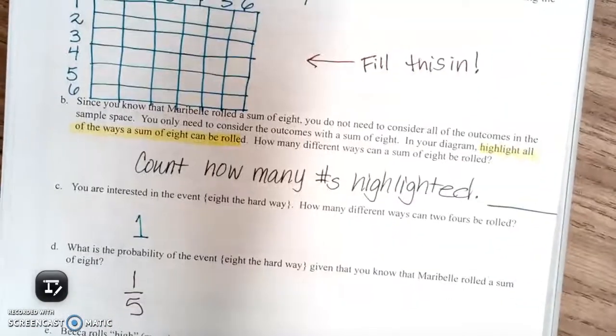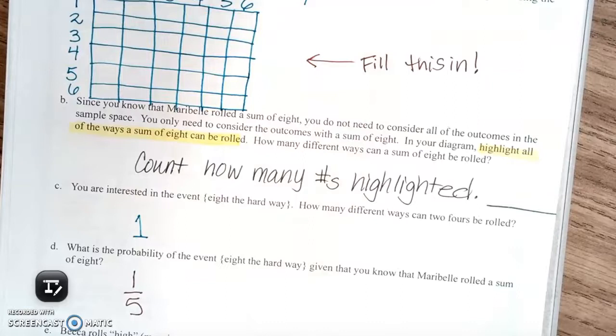Part B says, since you know that Maribel rolled a sum of 8, you do not need to consider all of the outcomes in the sample space. You only need to consider the outcomes with a sum of 8. In your diagram, highlight all of the ways a sum of 8 can be rolled. How many different ways can a sum of 8 be rolled? So you're going to count how many.